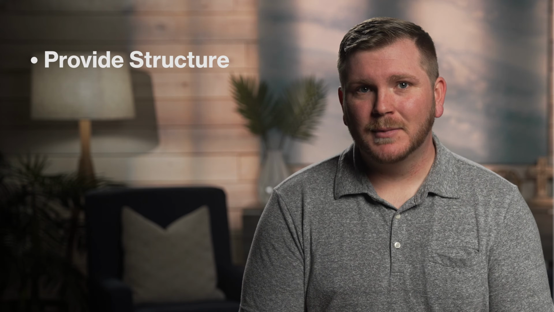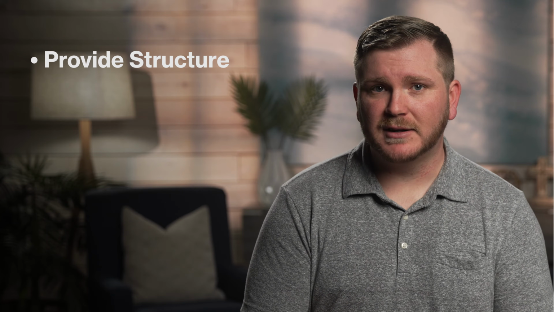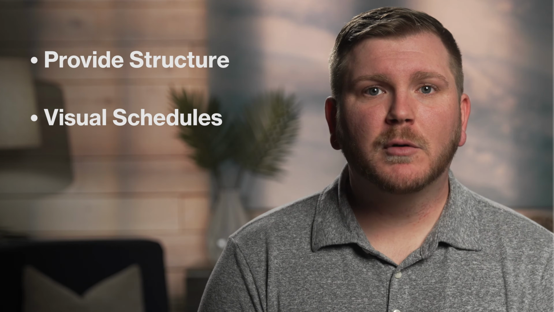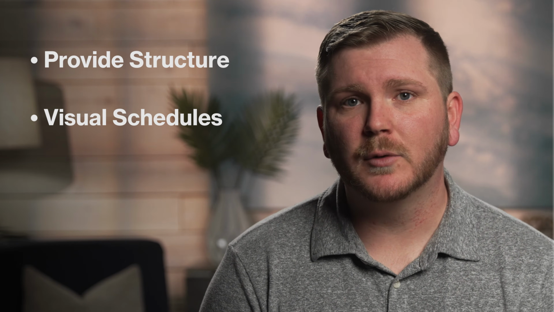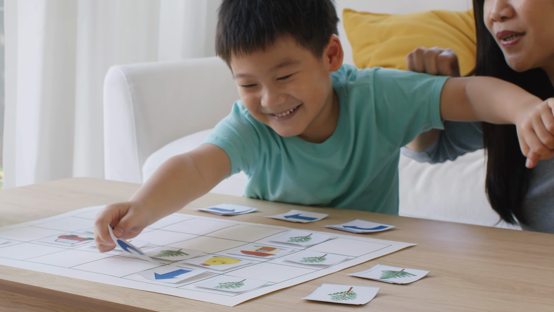Provide structure. People with autism are often most comfortable with clear guidelines and objectives. Open-ended activities like mingling can be daunting. Providing structured activities and events can help people feel at ease. Visual schedules. Providing a schedule using illustrations and icons can bring peace and order to what feels like chaos and disorganization. The visual schedule can be referred to when explaining what comes next.